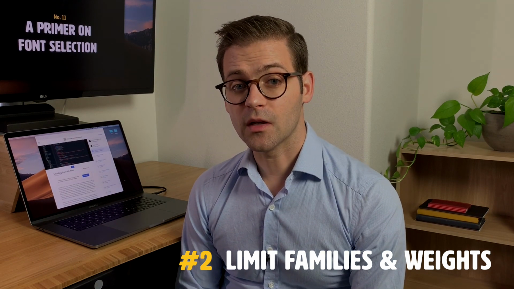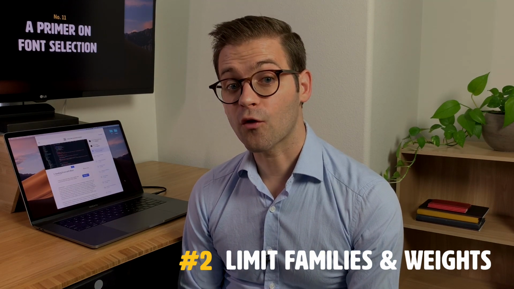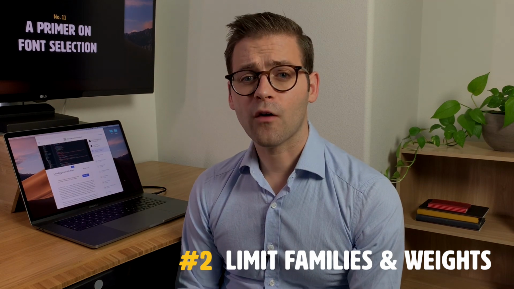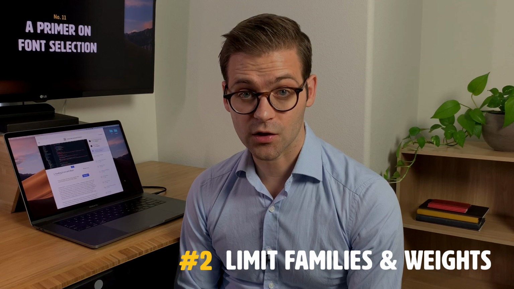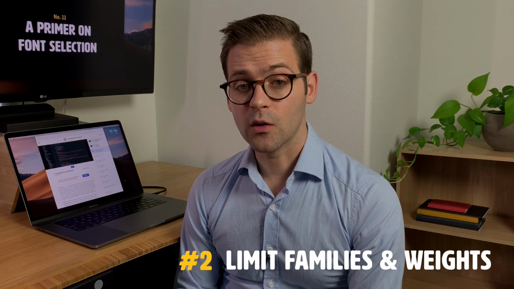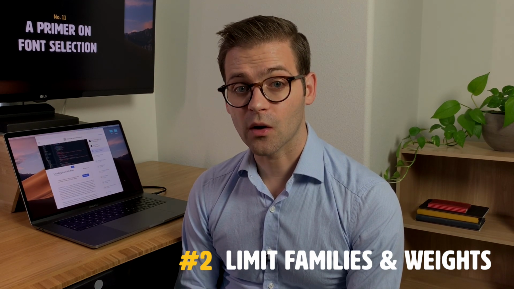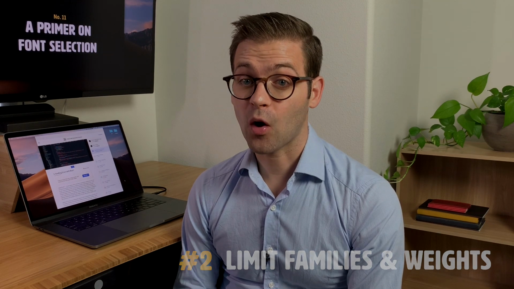The other reason to limit the number of families and weights is for overall page size. The more fonts, the heftier the page. Heavier pages are penalized by search engines, so you still want to ensure you have a solid hierarchy while also having your page be as small as possible.